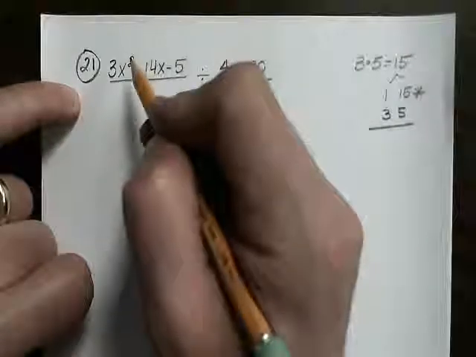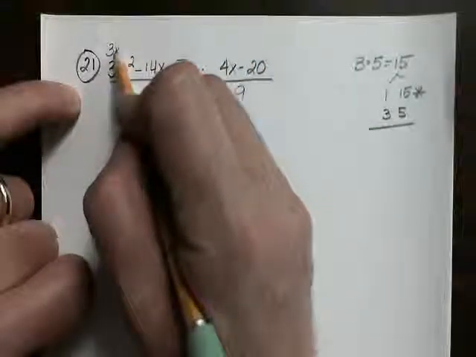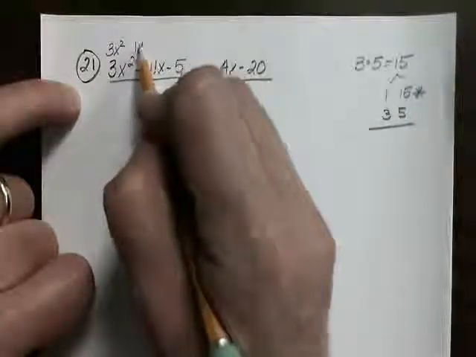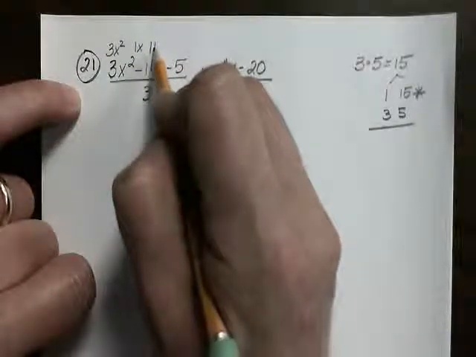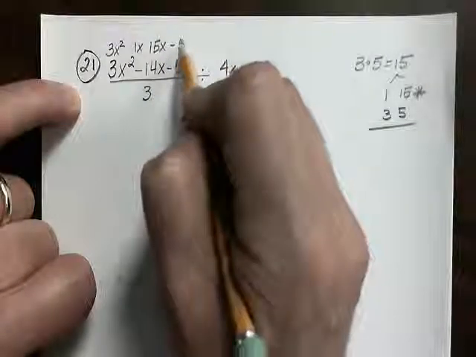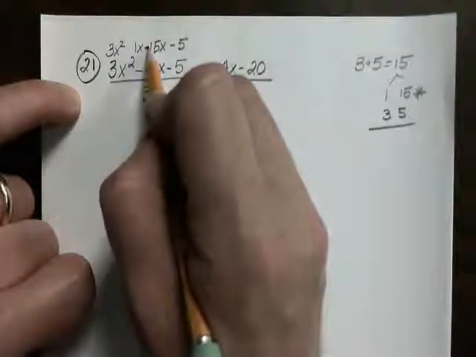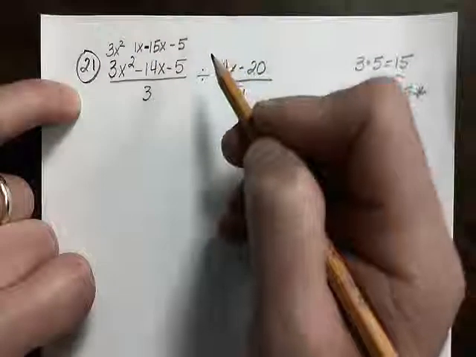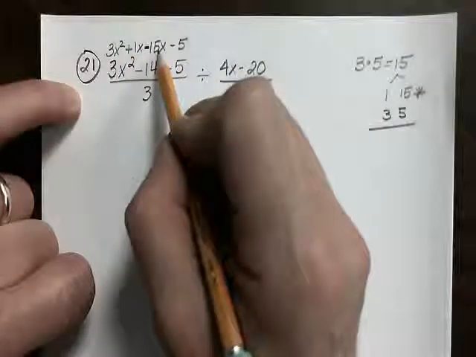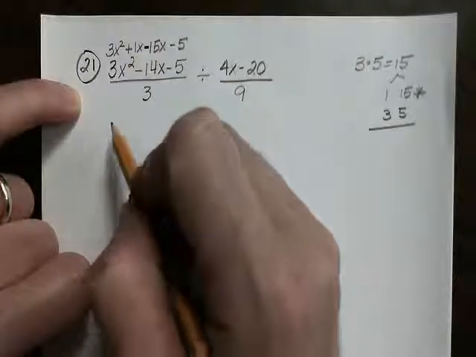So basically, I'm going to come over here and copy the first term, and instead of writing 14, I'm going to write 1x and 15x, and also copy the negative 5. Because 14 is negative, the biggest number, 15, is going to be negative, and the 1 is going to be positive.